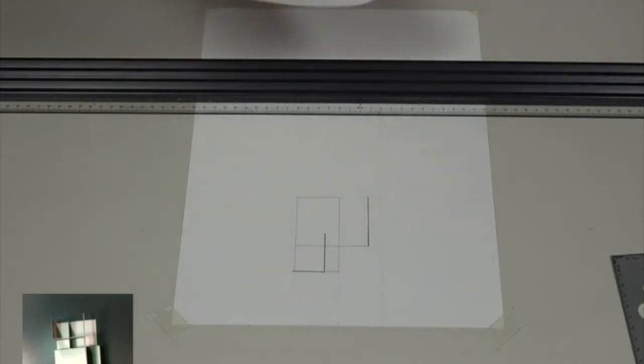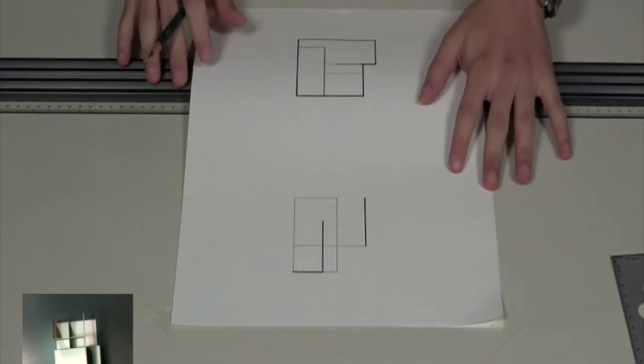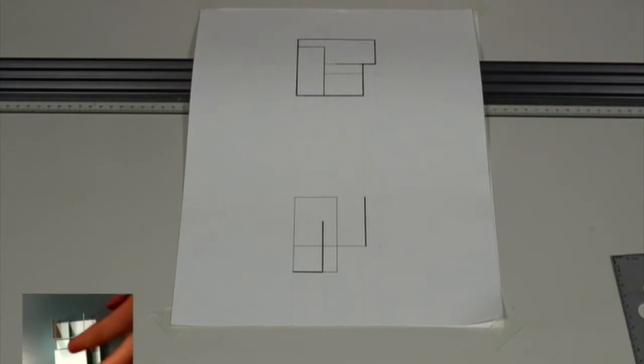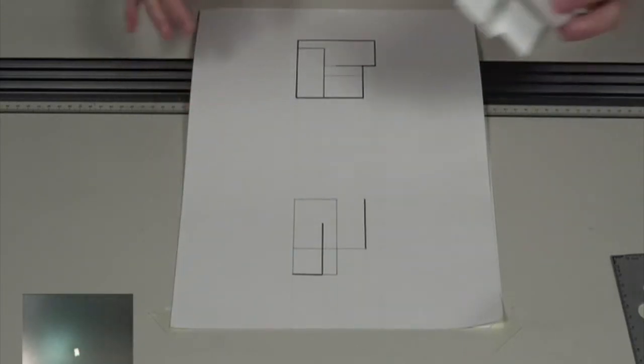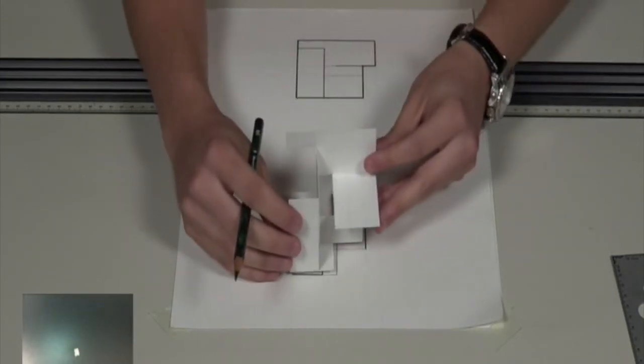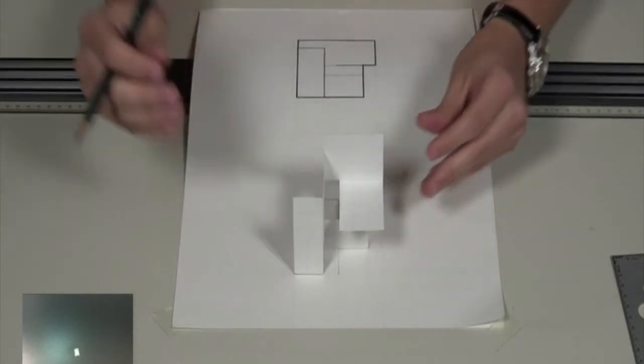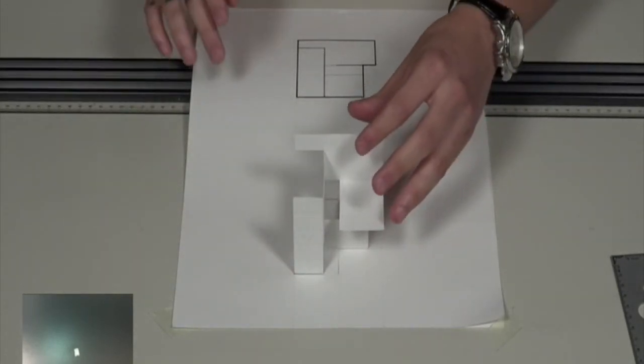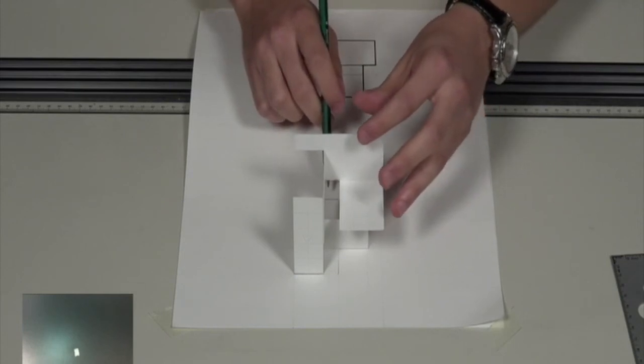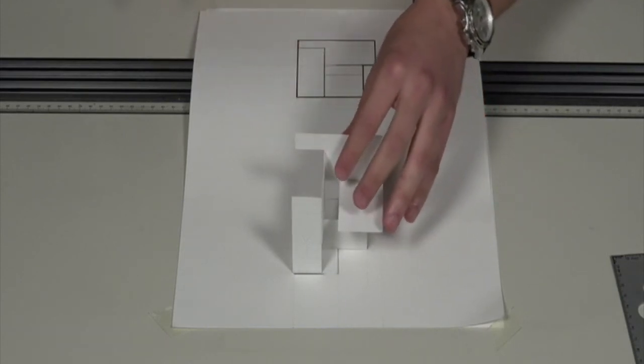Once you're done with the drawing, this would be the final result. And as you can see, if you place the model over it, it fits perfectly in it because all dimensions were taken into account.